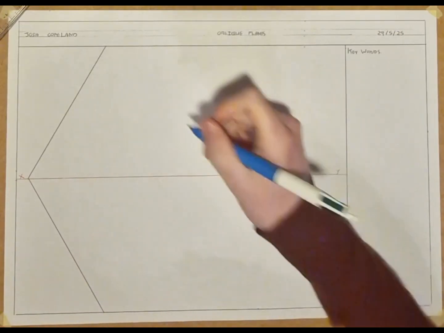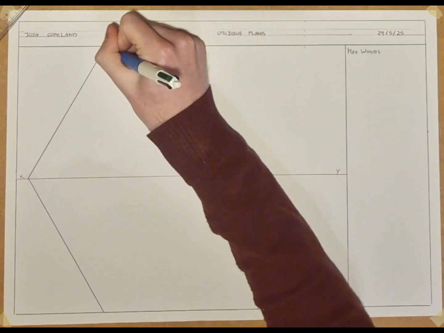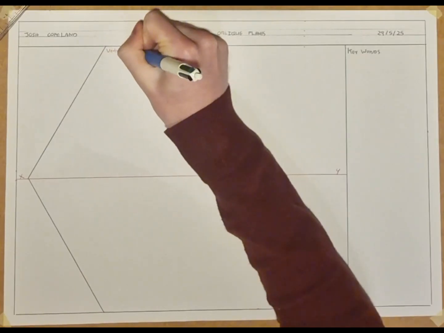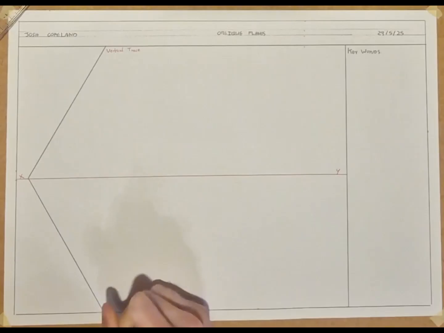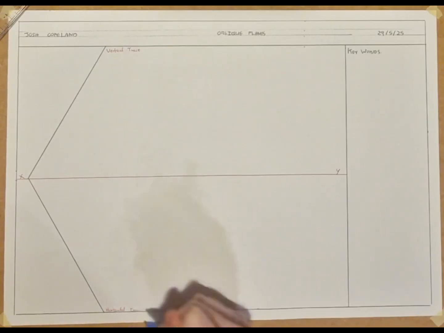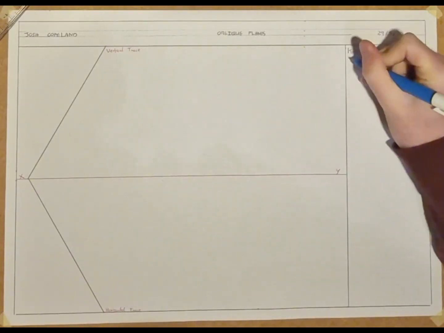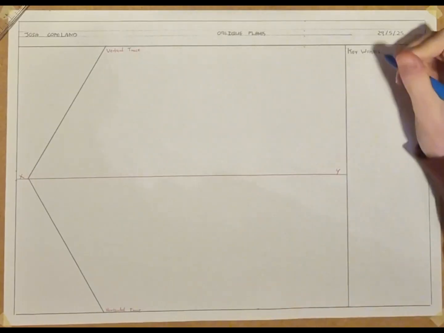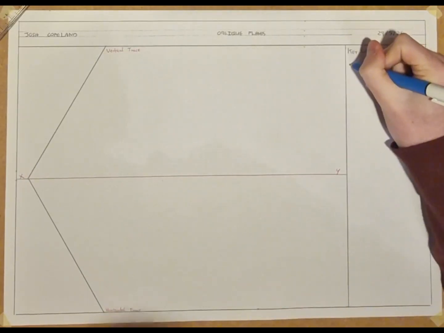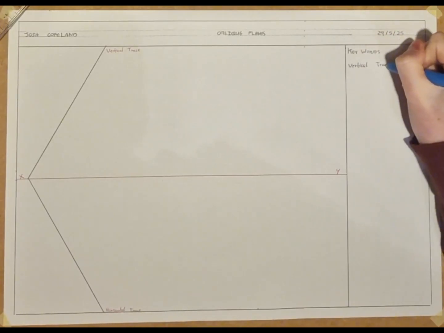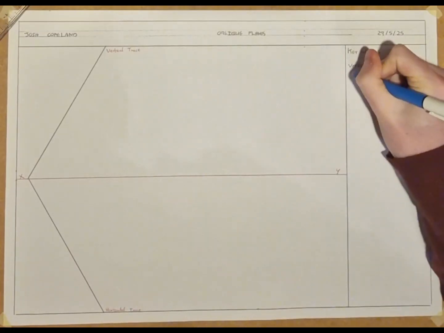Similarly to the previous video, we're now going to label everything. We know that this is going to be our vertical trace here, so vertical trace. And we know that this here is our horizontal trace. Now, let's pop it into our keywords over here. Again, we're going to keep on repeating it just to familiarize ourselves with the vocabulary. So we have got our vertical trace, and then we've got our horizontal trace.